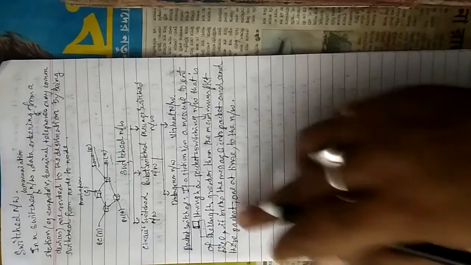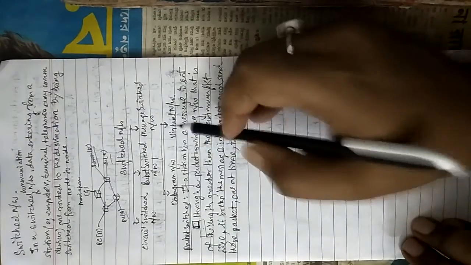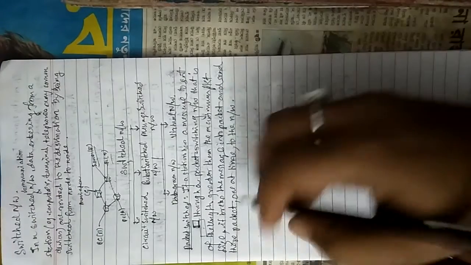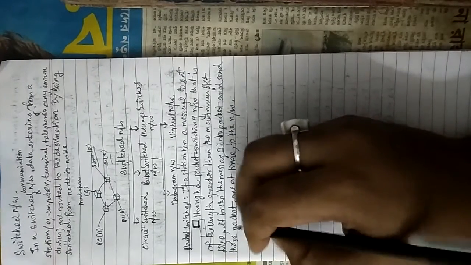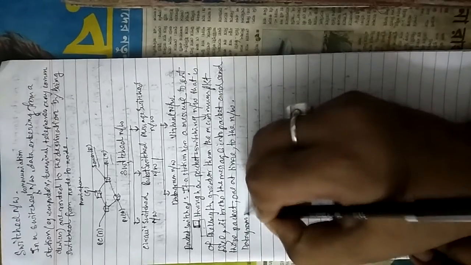Okay, so for the packet switching network, we know that basically there are two approaches. One is the datagram approach and another is the virtual network approach. So let us first study the datagram network.